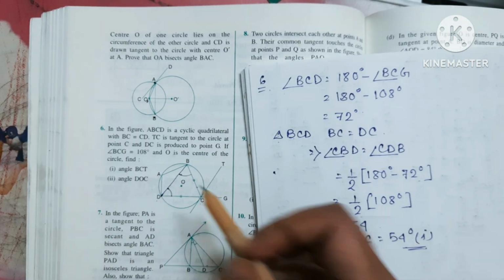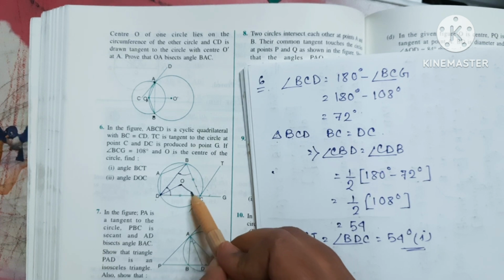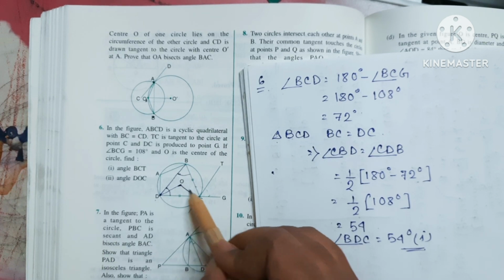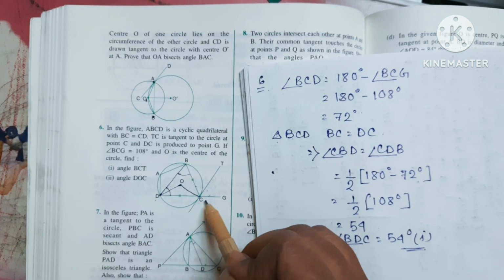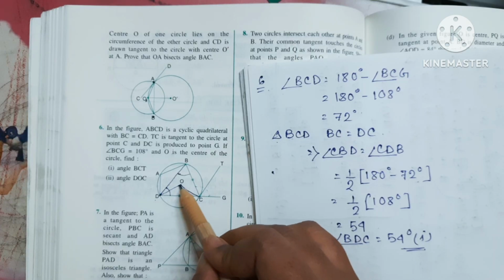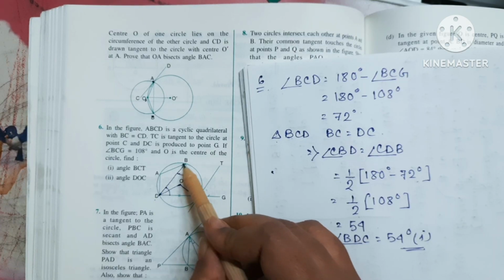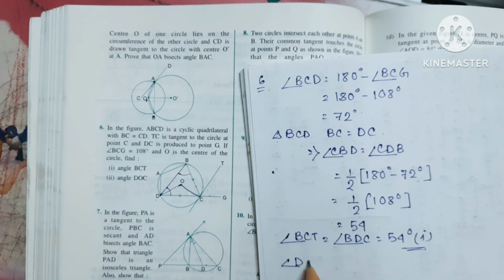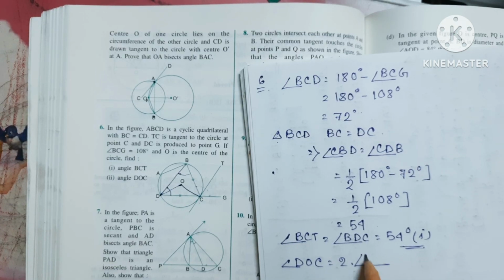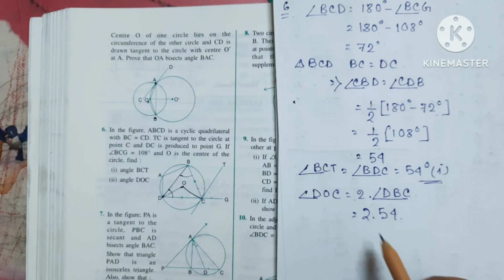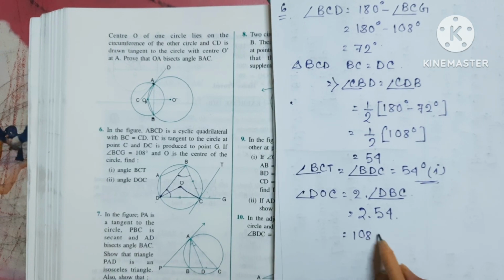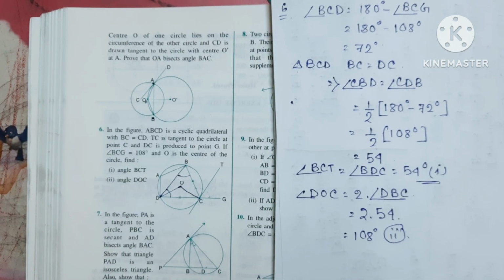Now DOC. If you join this DOC, so DOC and DBC are on the same segment DC, but DOC is at the center and DBC is at the circumference. So angle DOC will be 2 into angle DBC, and DBC is 54. So 2 into 54, that means 108. So this is the answer of question 2.